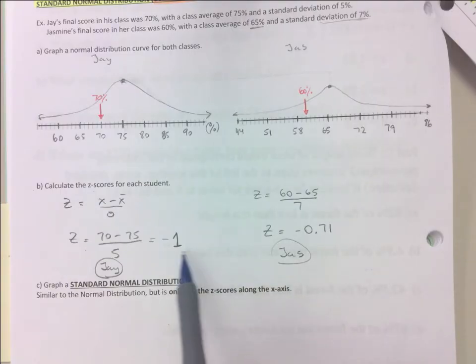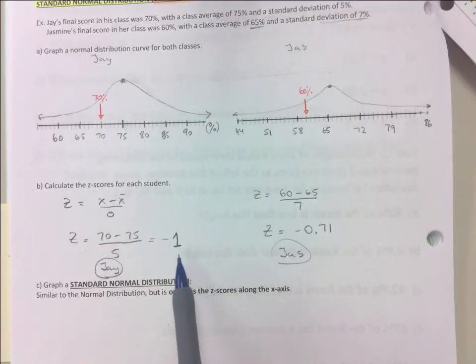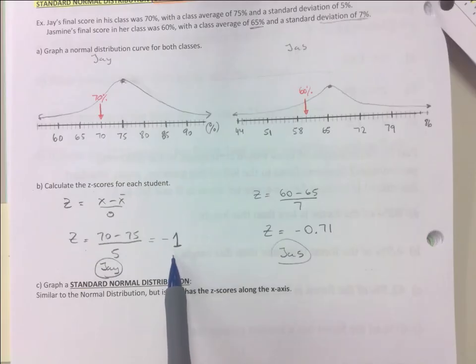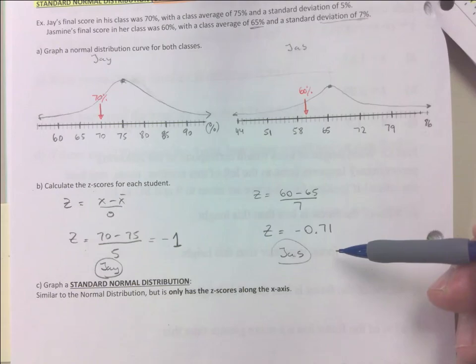And this is when you can truly compare and remove biases, so to speak. So you're going to ask yourself, when it comes to test scores, which one would you say did better? Jazz, right? Because she's higher up along the x-axis, closer to the mean in terms of the score. So in this case, you would say Jazz has done better.